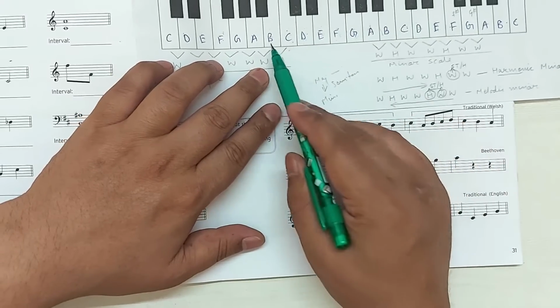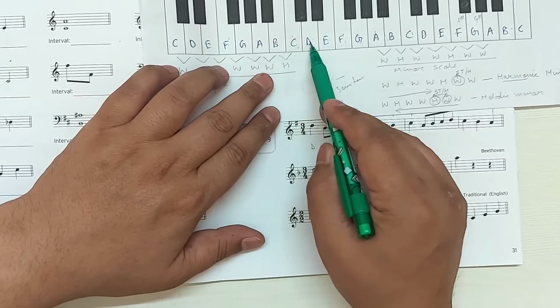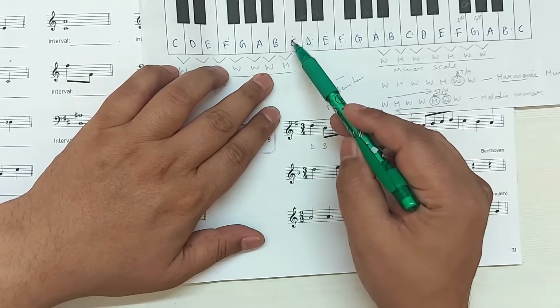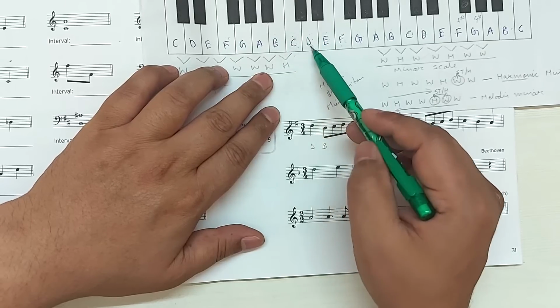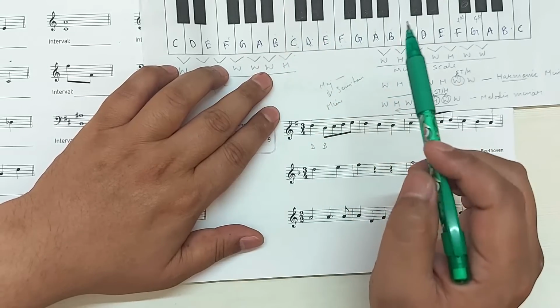So from B to D is 1, 2, 3 semitones apart. So this is our minor third.